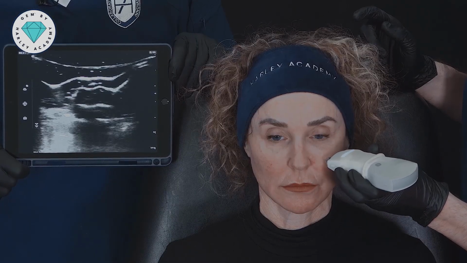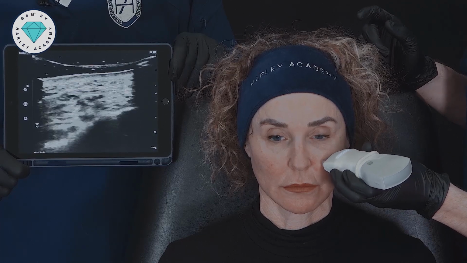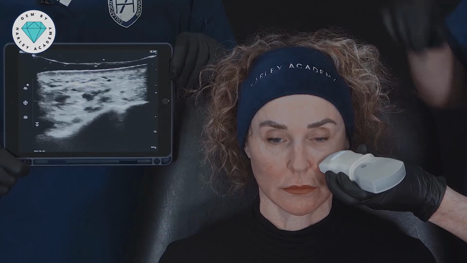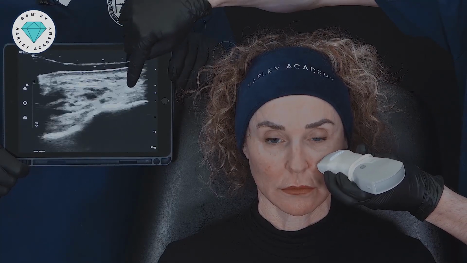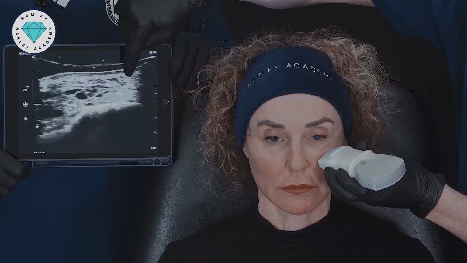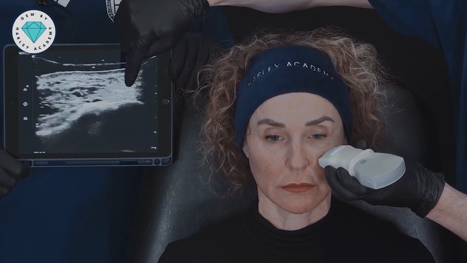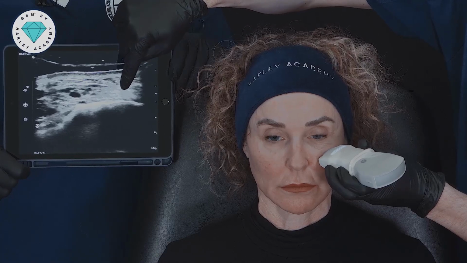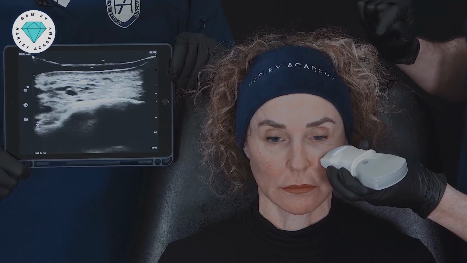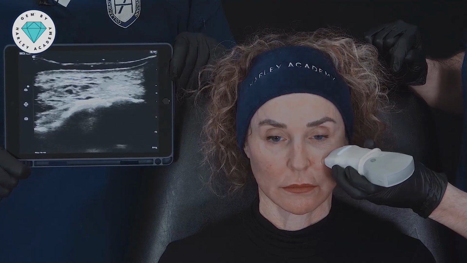So we're going to start over the medial cheek here. There we go. What we can see just on this side here is the zygoma. We've got the dermis, and our subcutaneous fat underneath. We can just about make out the SMAS on the screen here. Then we'll have our deep fat and then our bone, which is that bright white structure there.